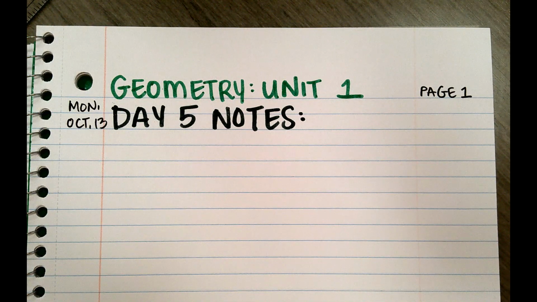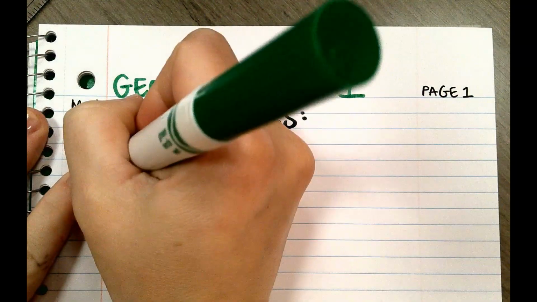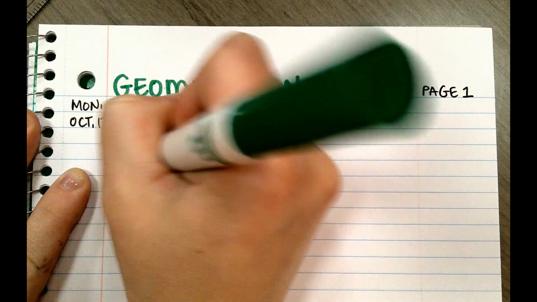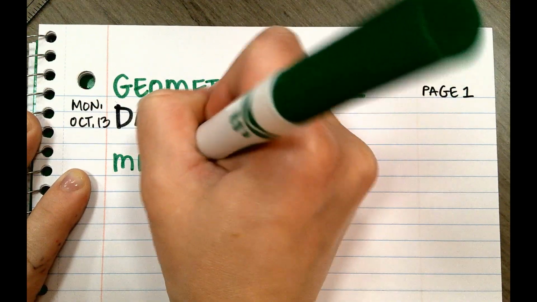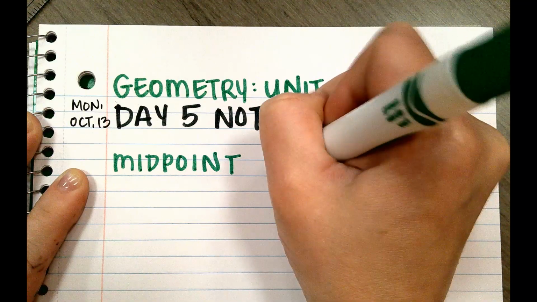We are going to talk about how to find the midpoint of a line on a graph using coordinates. So up here, we're going to write midpoint formula.